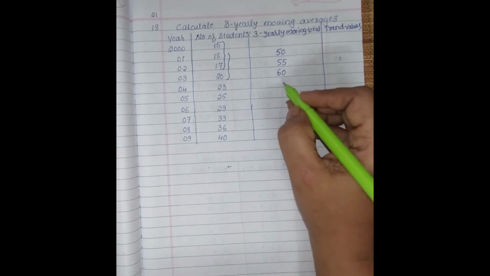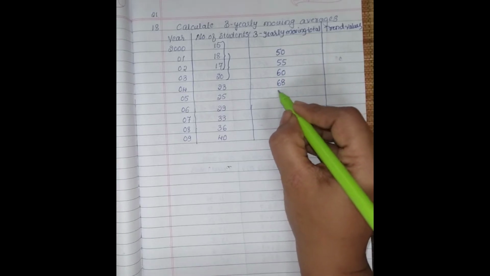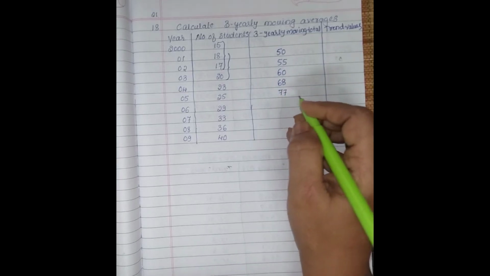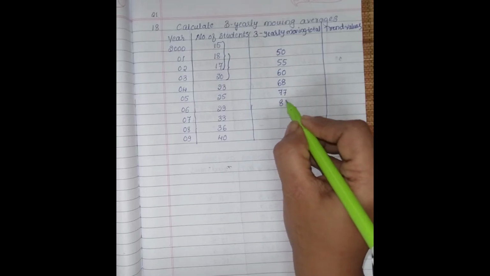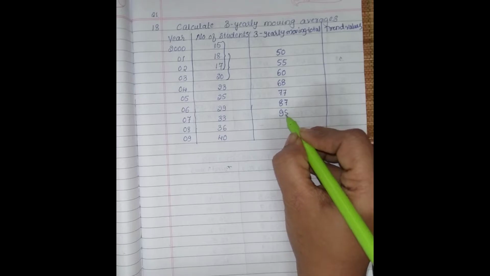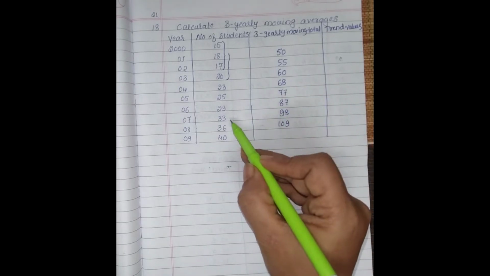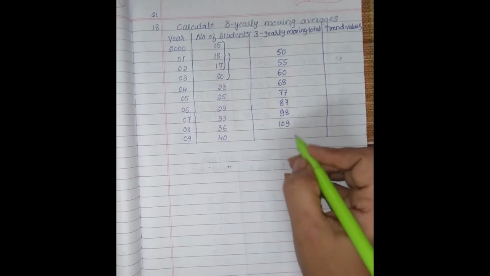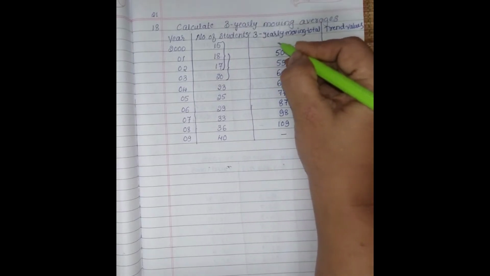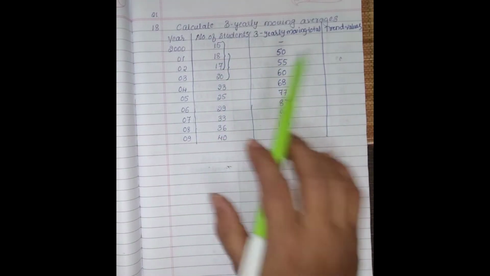Just to check once again: 68, 77, 87, 98 and 109. 33 plus 36 plus 40 is 109. The first and the last one is a gap. Position is also very important here. You have to write it in the center only.